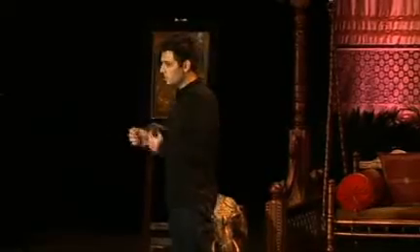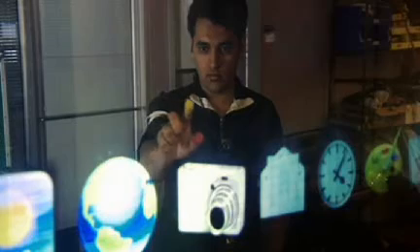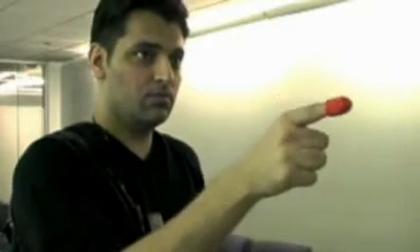You can start using any surface, any wall around you, as an interface. The camera is tracking all your gestures. Whatever you are doing with your hands, it's understanding that gesture. And if you see, there are some color markers that in the beginning version we were using. You can stop by a wall and start painting on that wall.